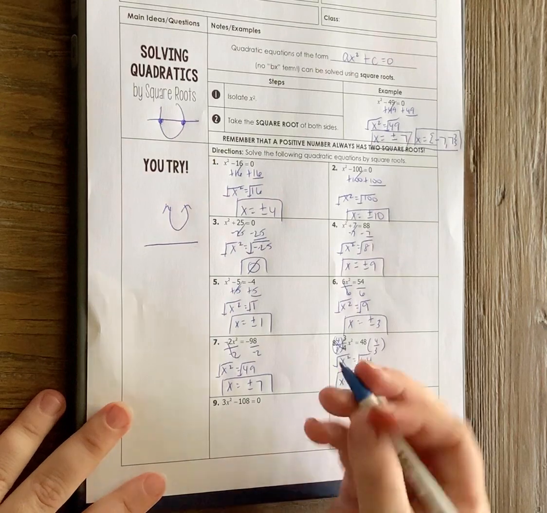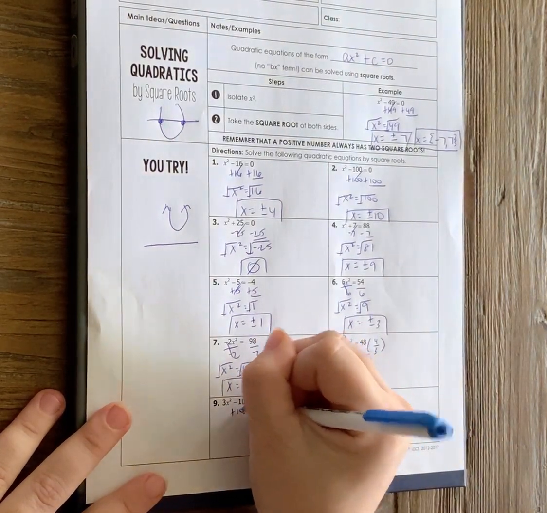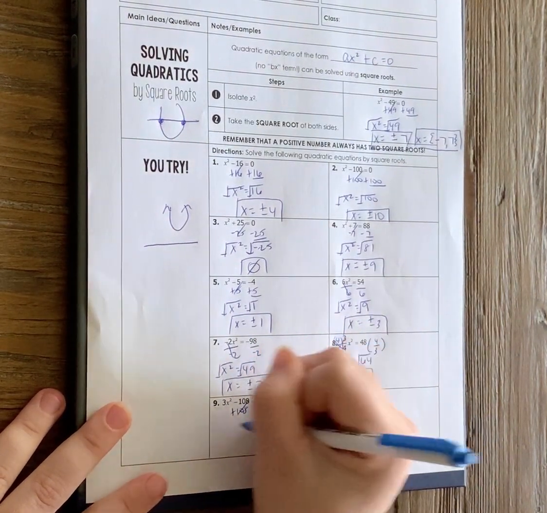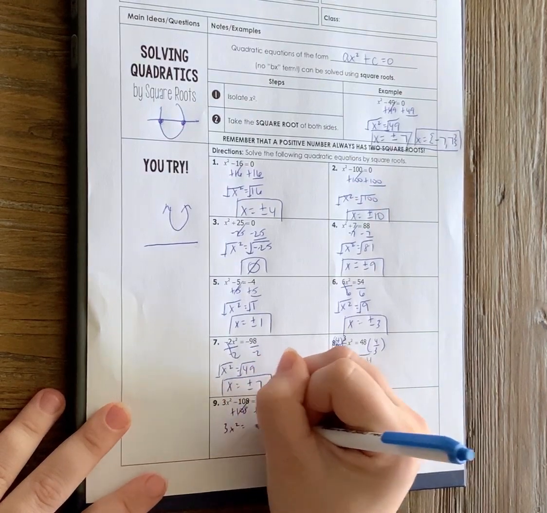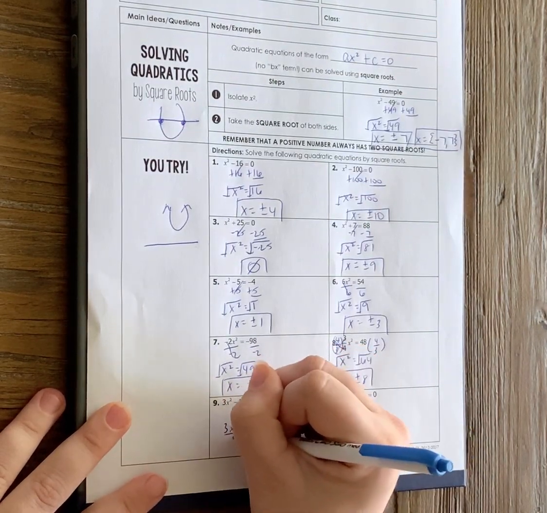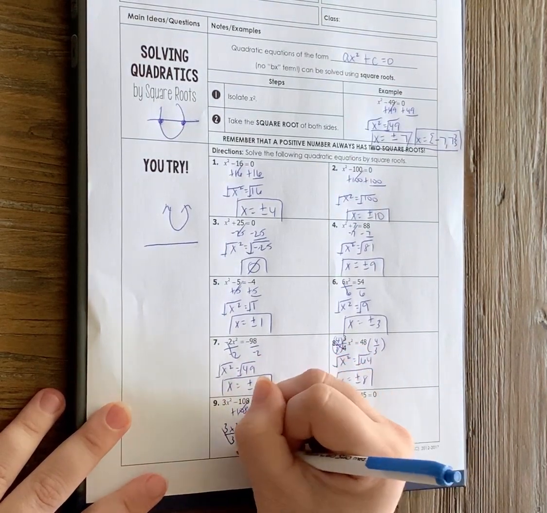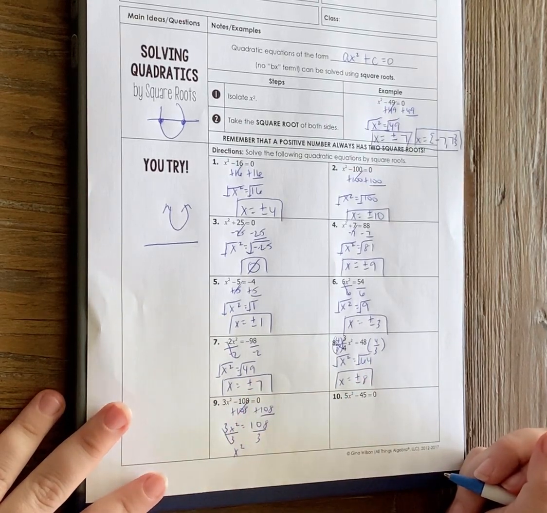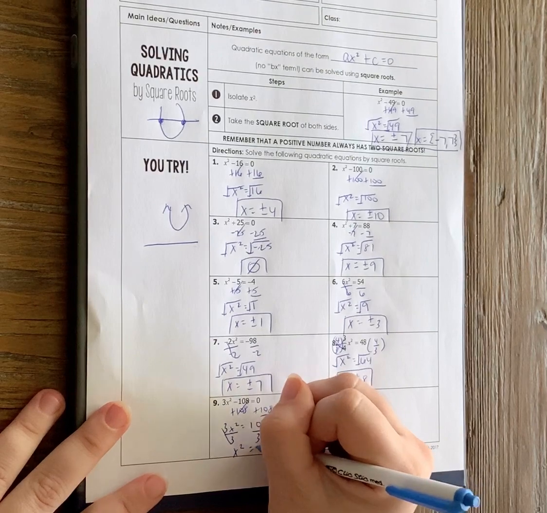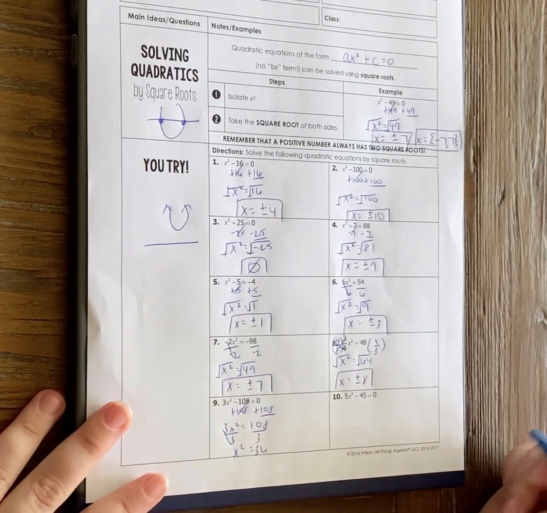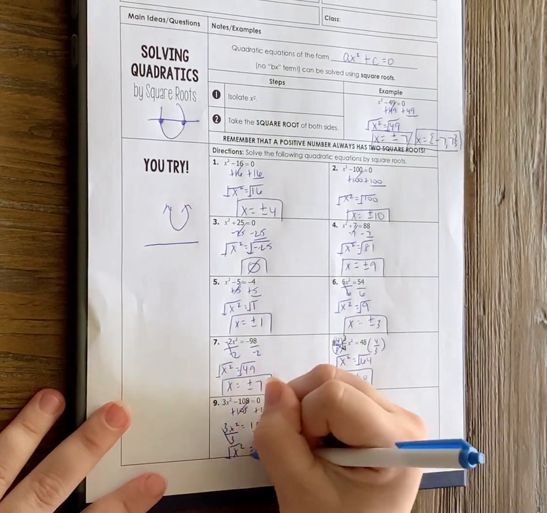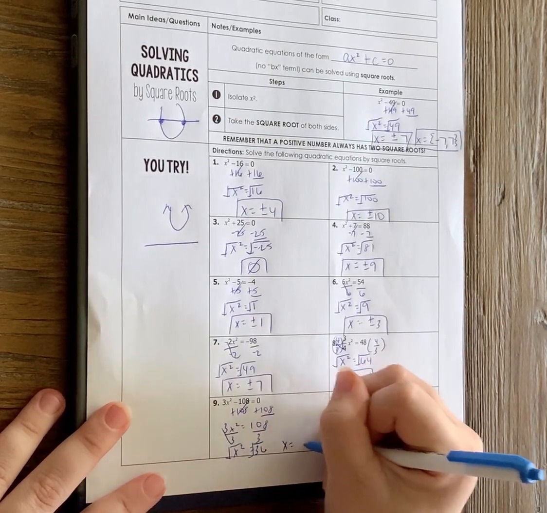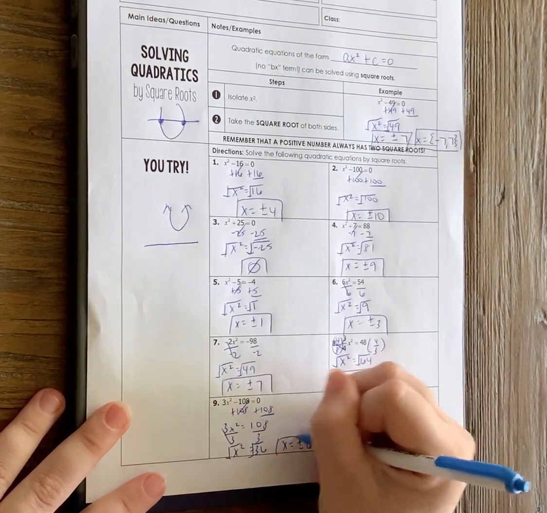Number 9, first you want to add 108 over. So we have 3x squared equals 108. Then we want to divide by 3. 108 divided by 3 is 36. So x squared equals 36, then take the square root of both sides, and x equals plus or minus 6.